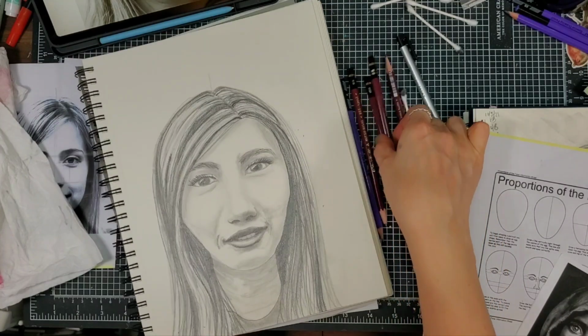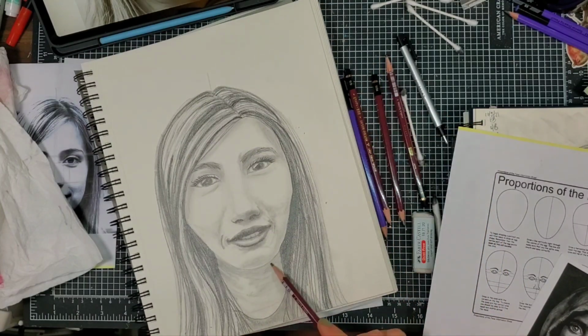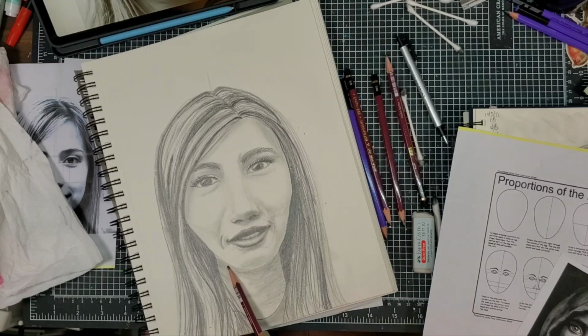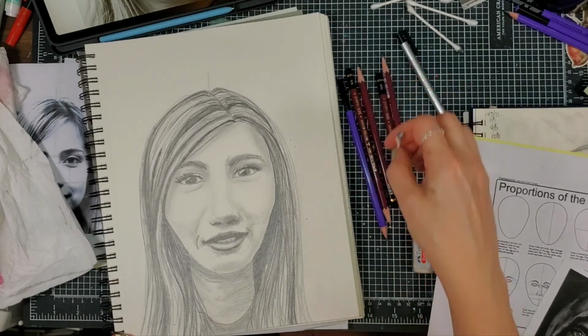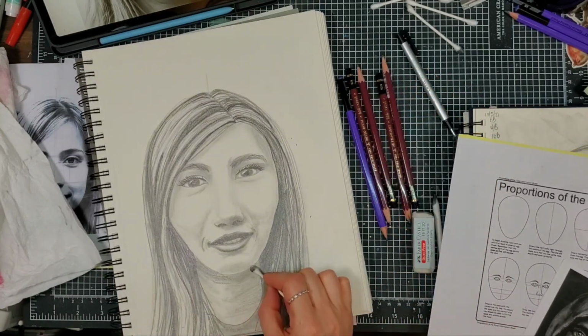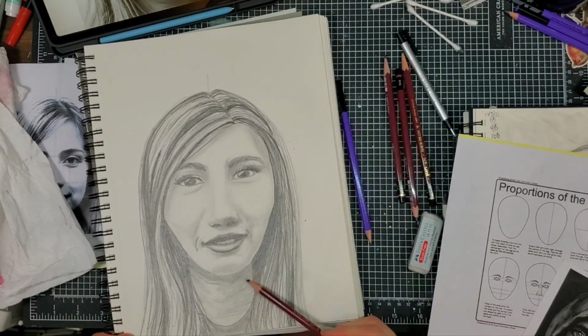I want it a little bit darker than her chin, so I'm going to go in with my 2B. Actually blends in.